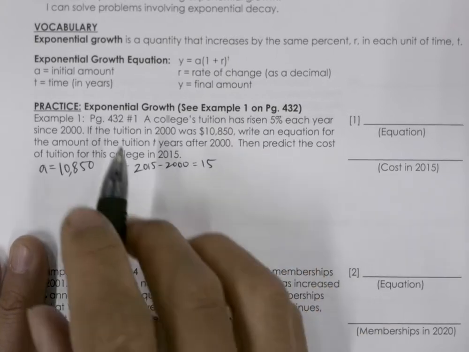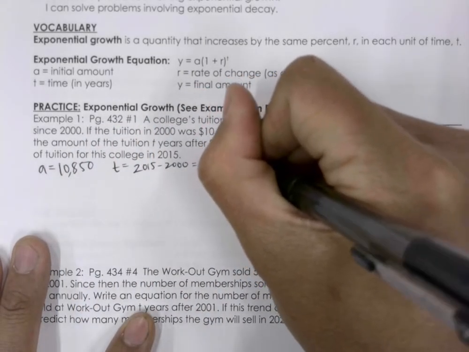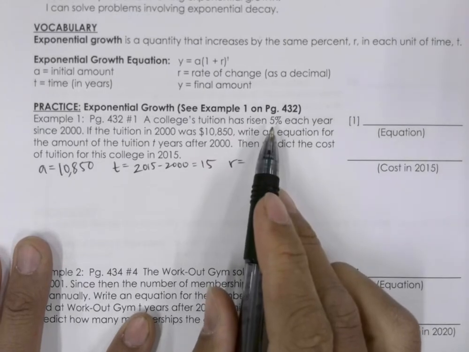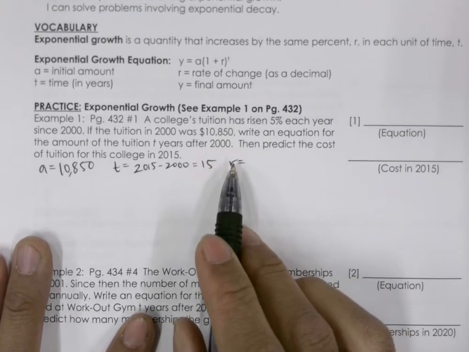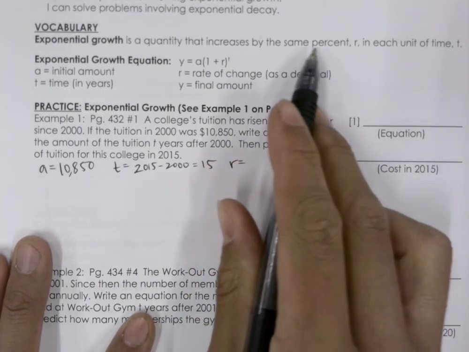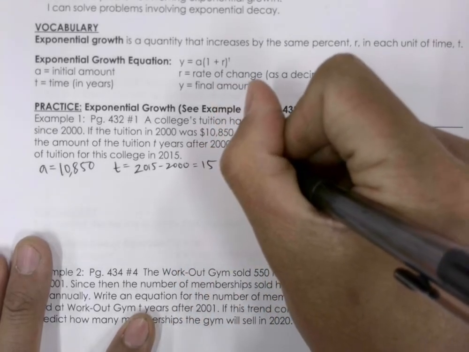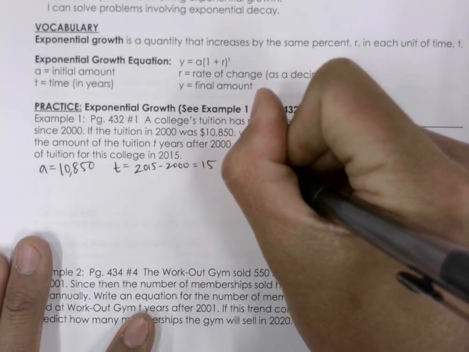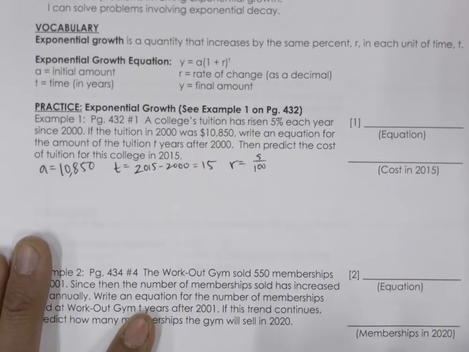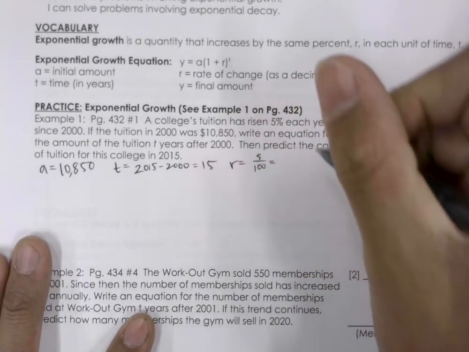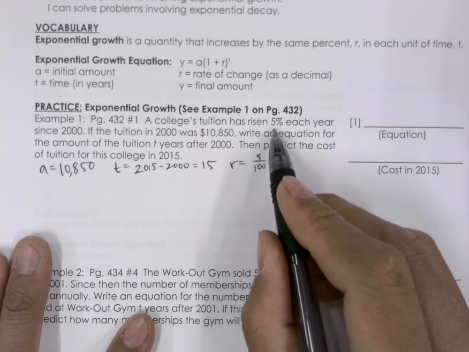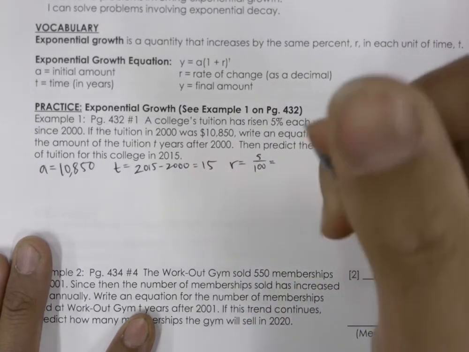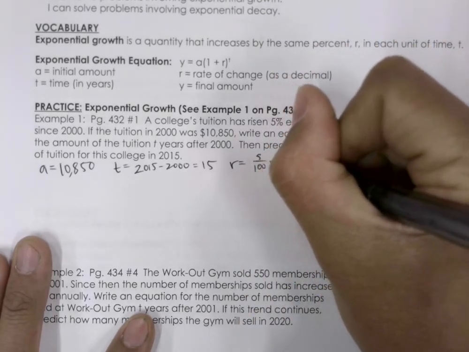Okay. Now we need r, the rate of change. So r is 5%. In order to change 5% into a decimal, we take 5 and divide it by 100. Another way to think about it is we move the decimal place to the left 2 spaces. So it becomes 0.05.